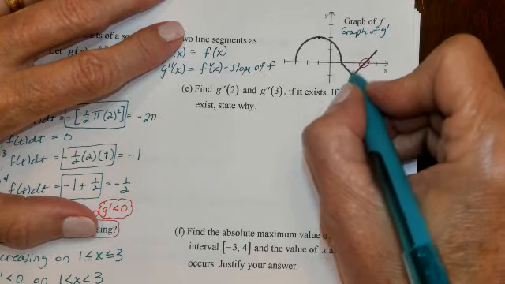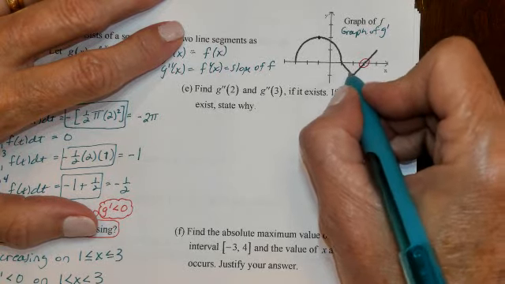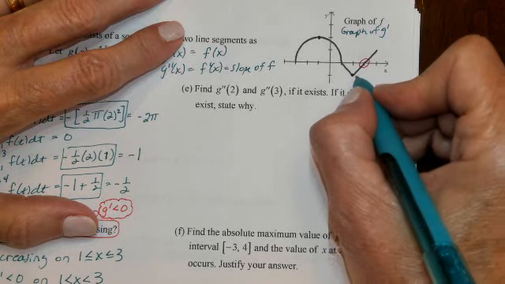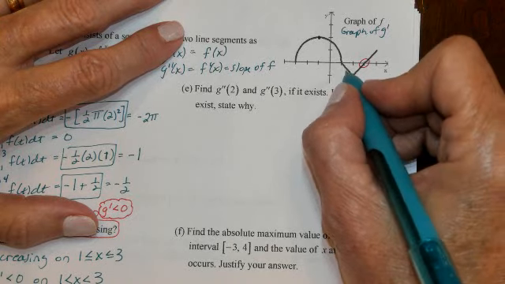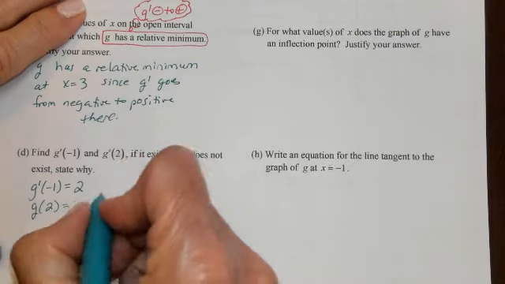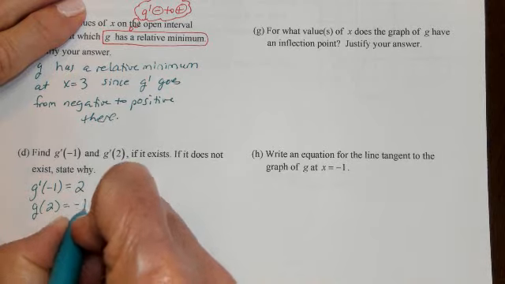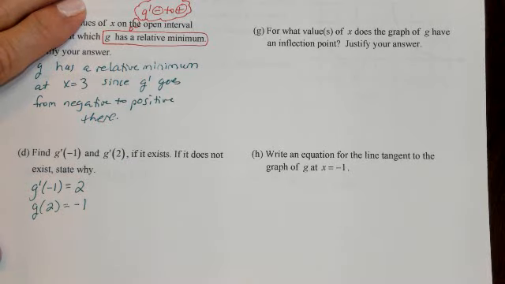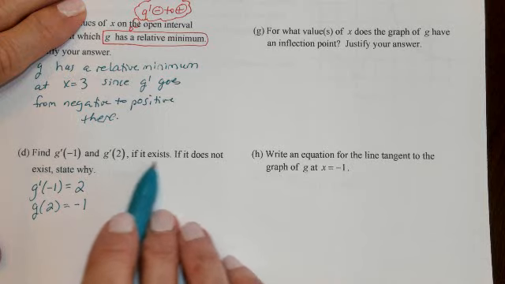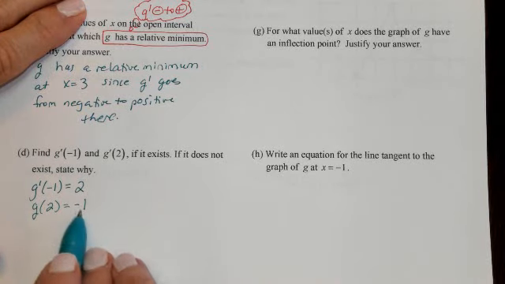Does the slope of this exist? No. But the point exists. Just the slope of this does not exist right here. But the point does exist, and it is negative 1. Okay? Don't get thrown off by the directions. Just do what you're supposed to do.